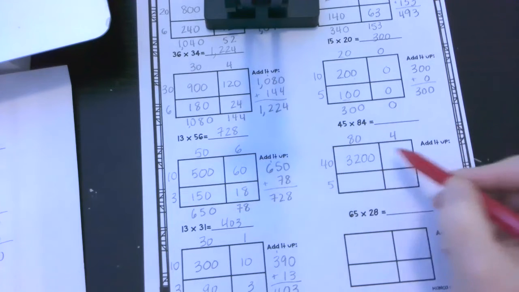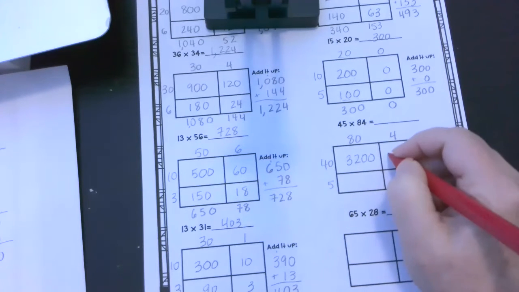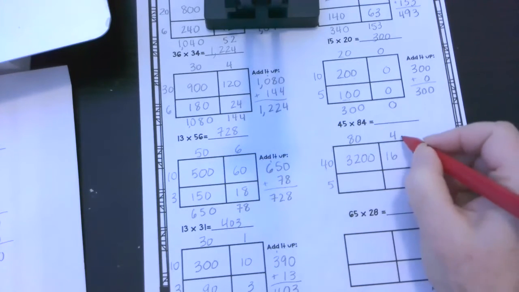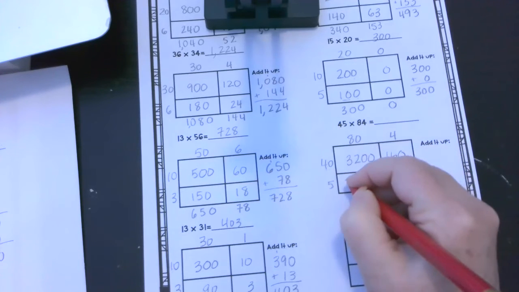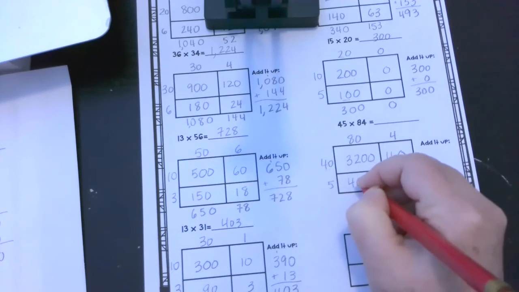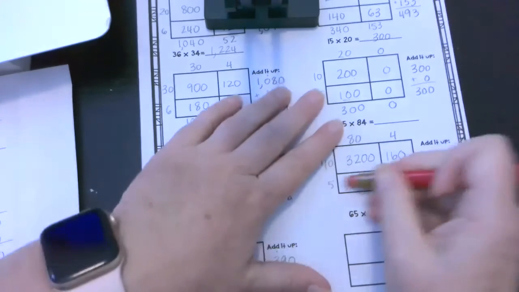And then 40 times 4. I know 4 times 4 is 16. I have 1 zero, so I'm going to put 1 zero. 5 times 8 is 40. Here's another one of those. There's 40. And then I had 1 zero. So let me move over there.